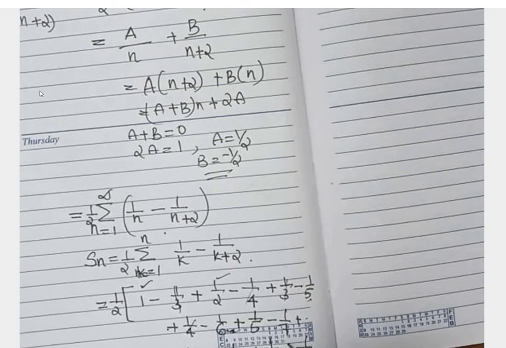1 by n gets cancelled, and 1 by n minus 1 is also included. 1 by n is not there.